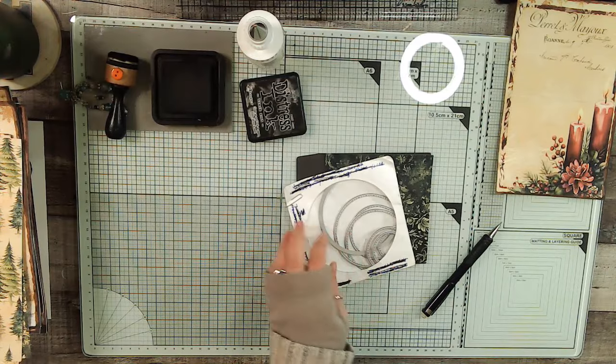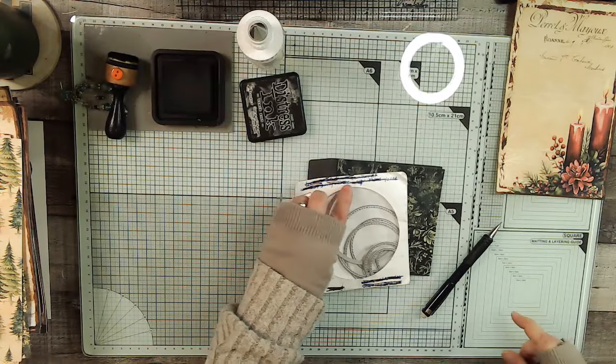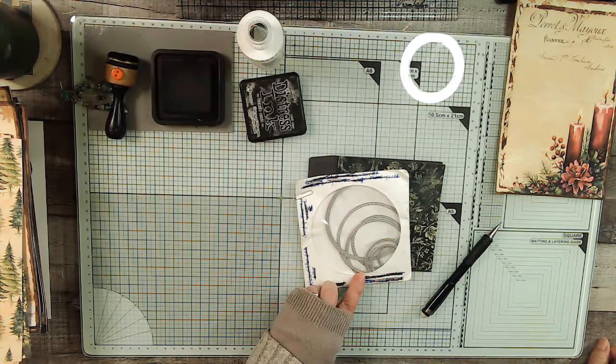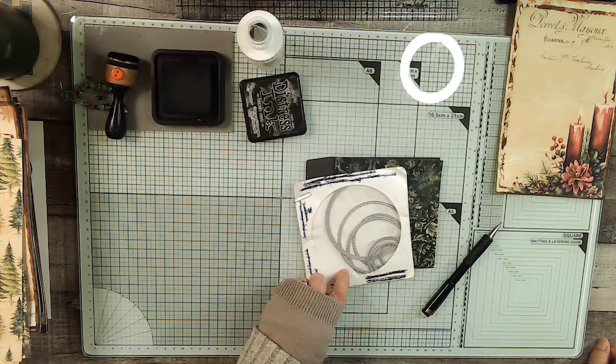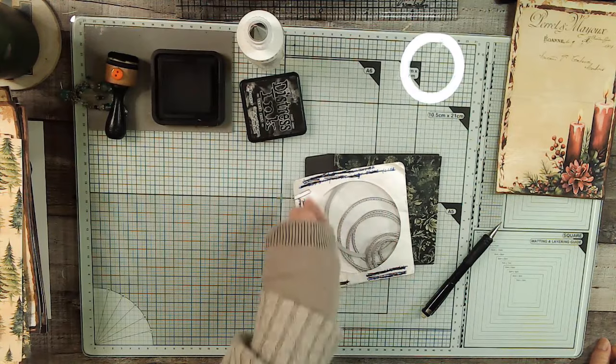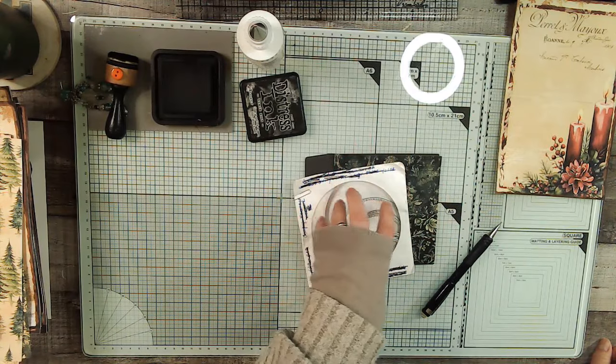And I'm going to use the 3-inch circle. This is actually, I believe, a 4-inch circle, but I use the 3 because it gives me a little wiggle room around the inside.